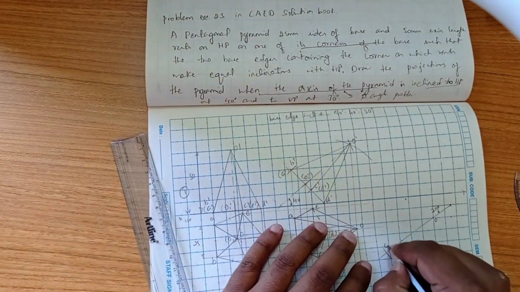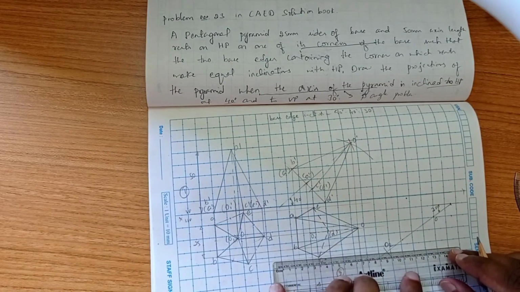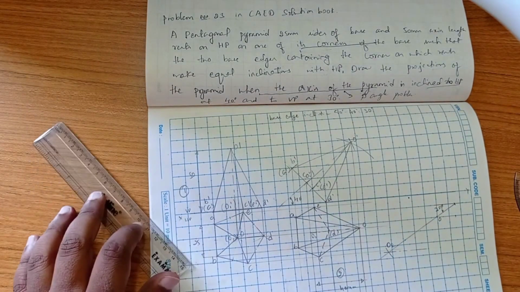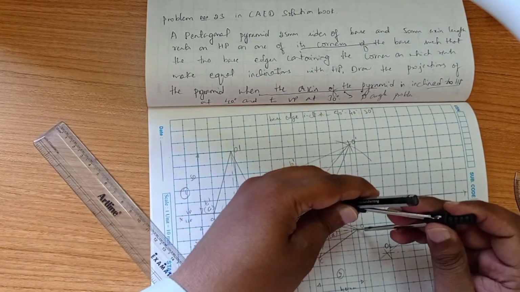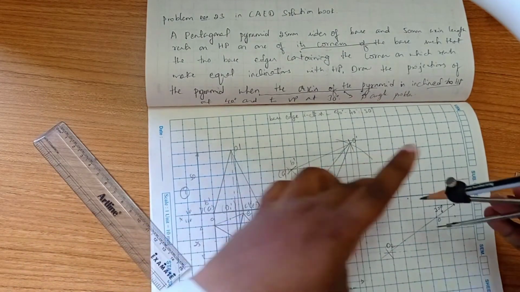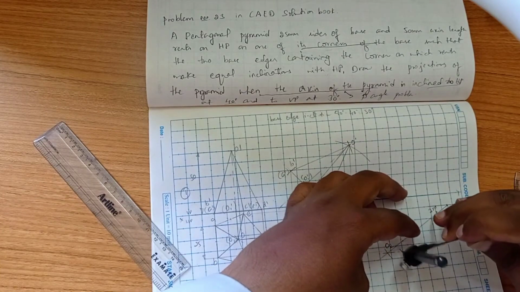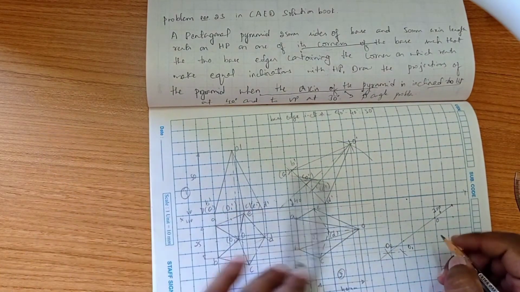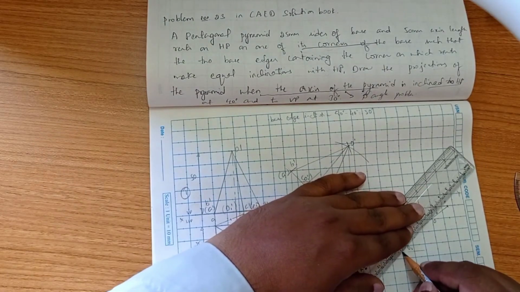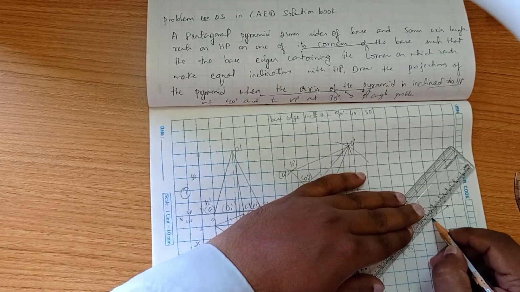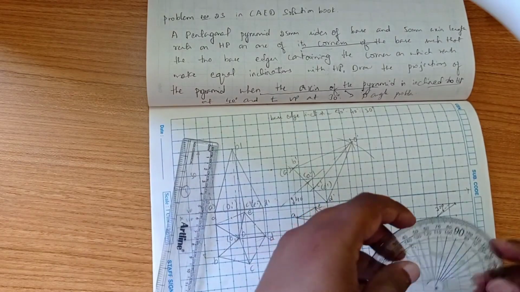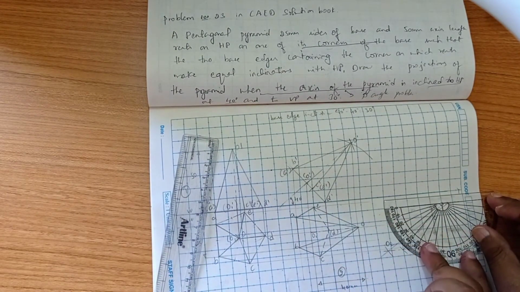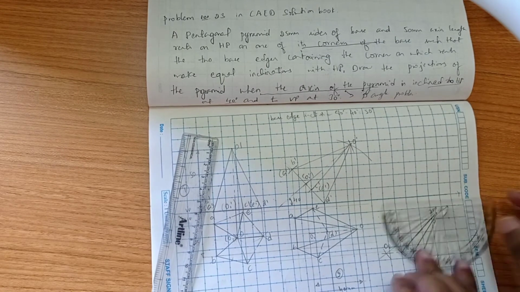Is O2, then one of spine. Again we measure from O. This is 1. So we will get the angle between here. So we are getting an angle of 41 degree.